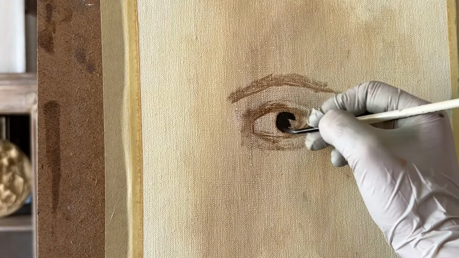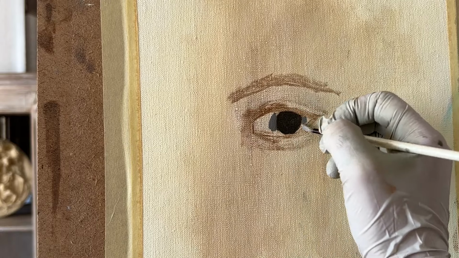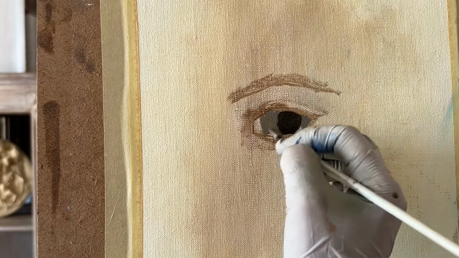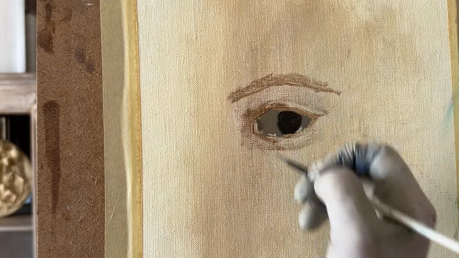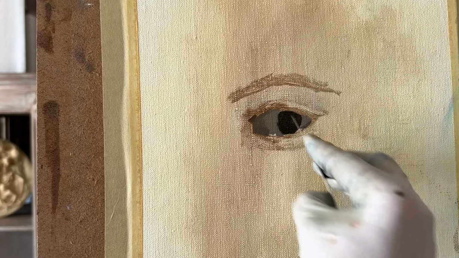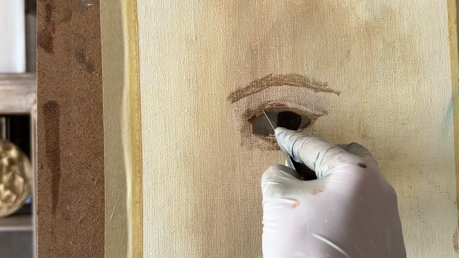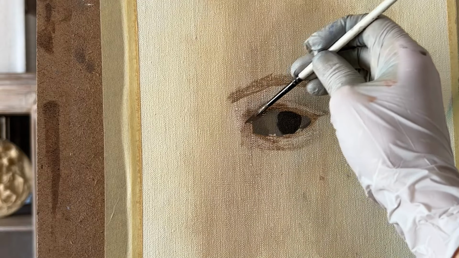So I'm beginning here with the center part of the eye. There isn't any right or wrong spot to start when painting an eye, but it's good to start in an area where you can establish clear values. So I have that really dark center of the eye, and then the outer area that's a little bit lighter, and then there's a medium value next to that in the corner of the eye.